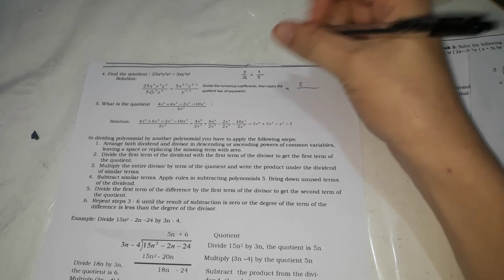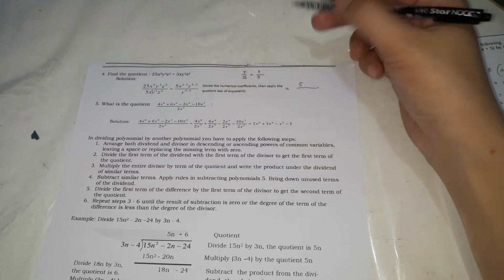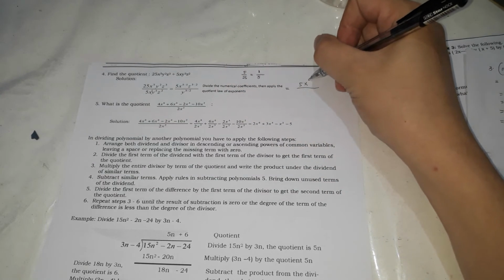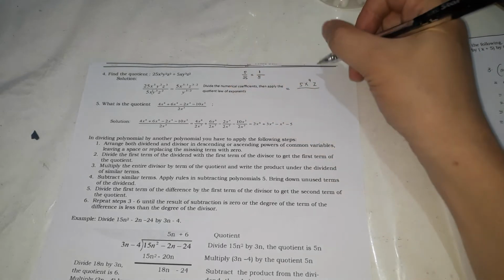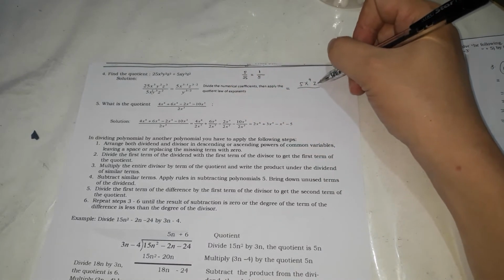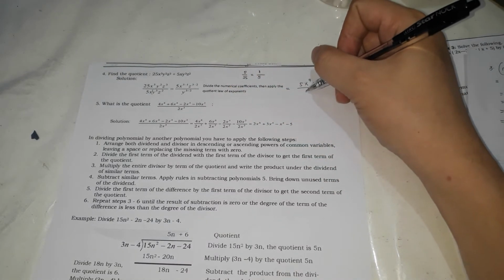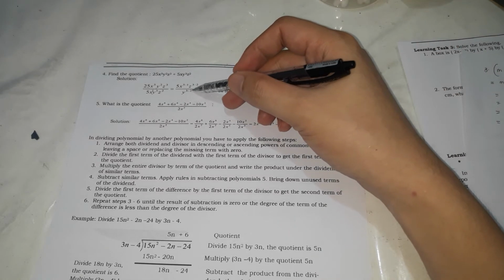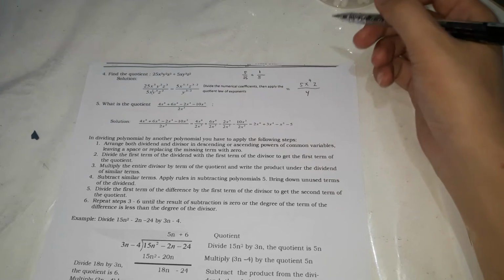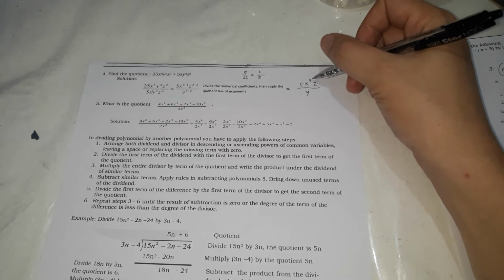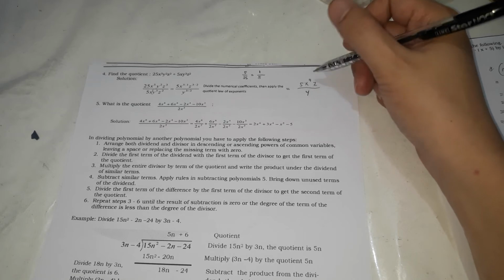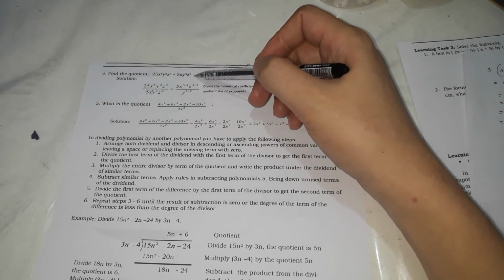5 minus 1, it's 4. X to the 4. Kay z, it's 3 minus 2, which is equal to 1. So, you can write 1, or you can simply not write 1. So, y, 3 minus 2, it's 1. So, may write 1, pwede rin hindi. So, this is the answer, 5x to the 4 z over y when you divide this by this one.